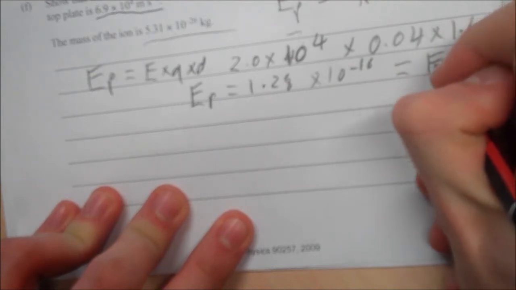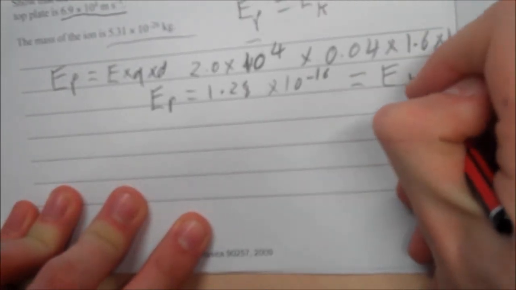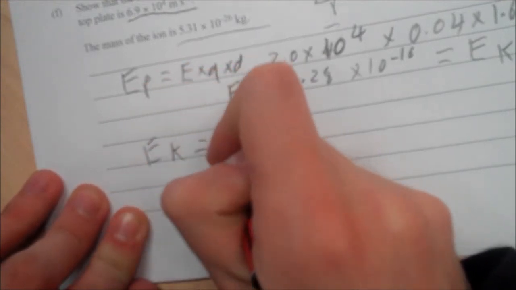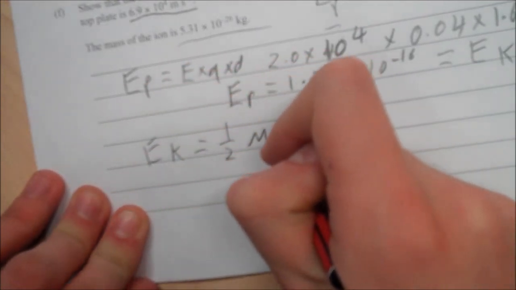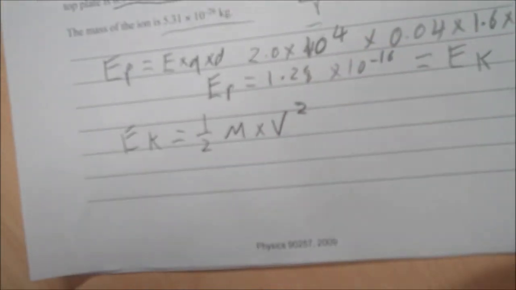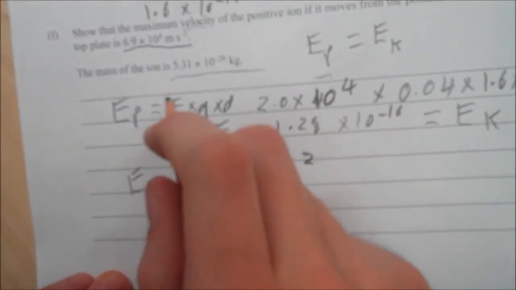So that's EP, which we can say is also equal to EK. And EK is equal to half mass times velocity squared. So now we can say that, and we have the mass here.